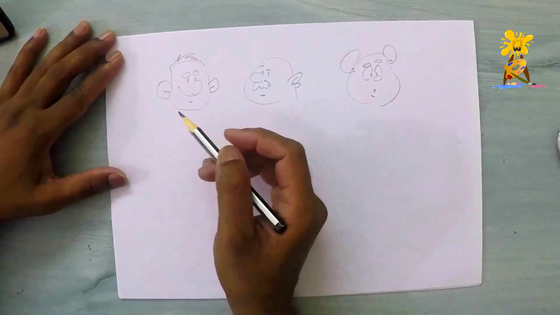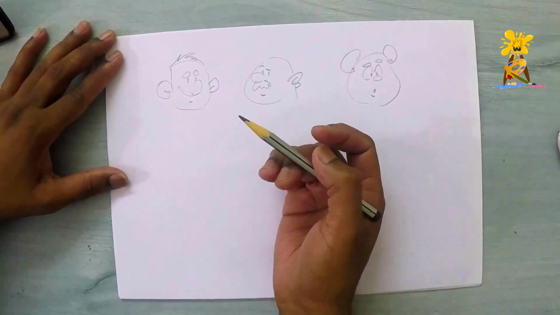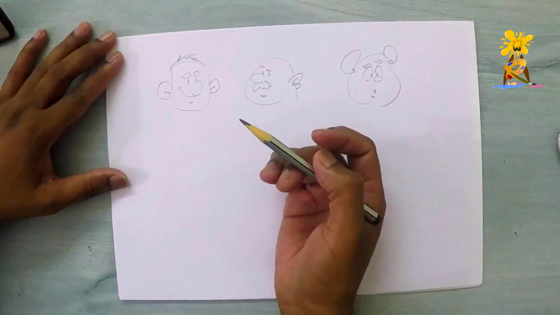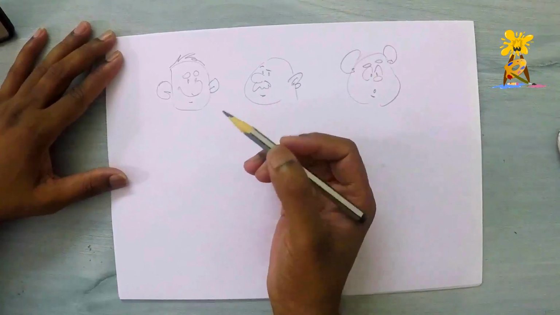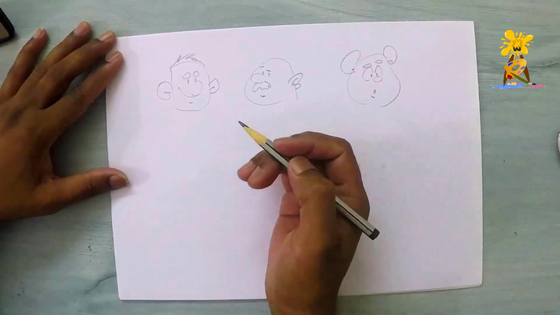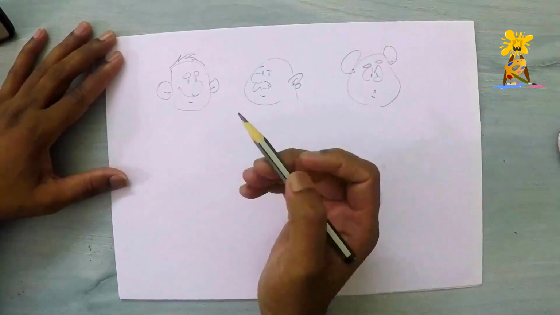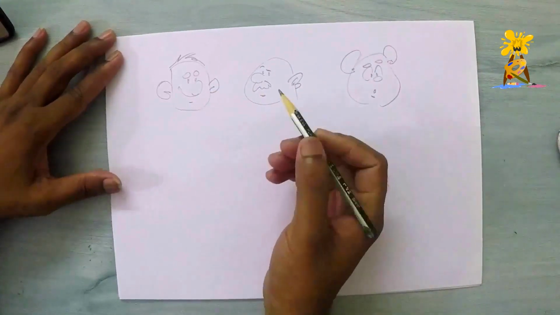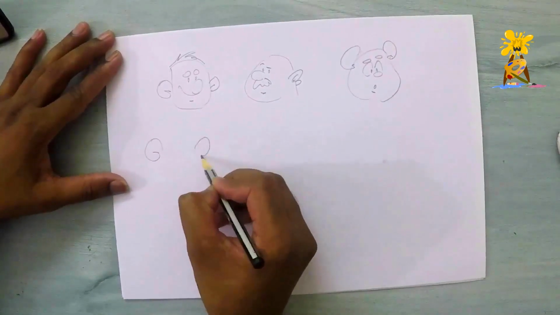So whenever I draw a character, I should keep in mind whether there is any important identification related to ears or not. If not, then you can make it simple. If you want to make it a little different from other characters, then you can also change the ears. You can make the ears larger and in a different shape if you want to. Basically I use this, which is very simple.